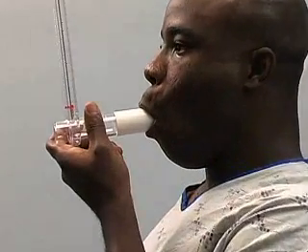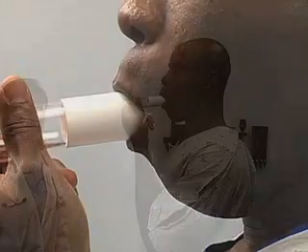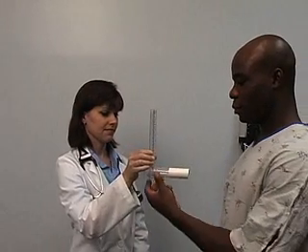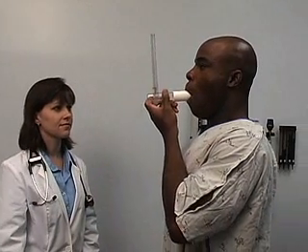Instruct the patient to seal his or her mouth tightly around the mouthpiece. Inhale, and then expire as quickly and forcefully as possible. Note the reading and recalibrate back to 0. Have the patient repeat this 3 times and record the highest value.